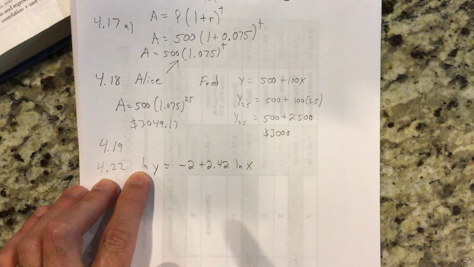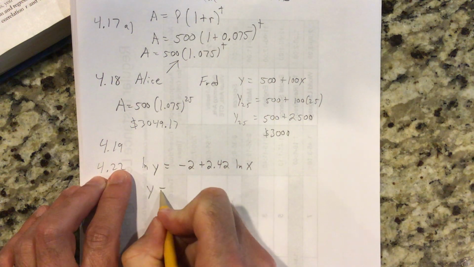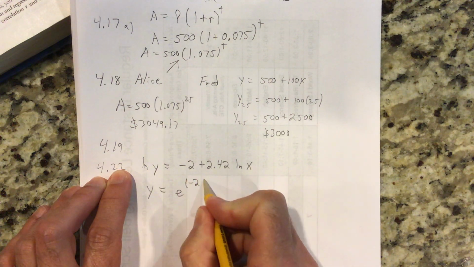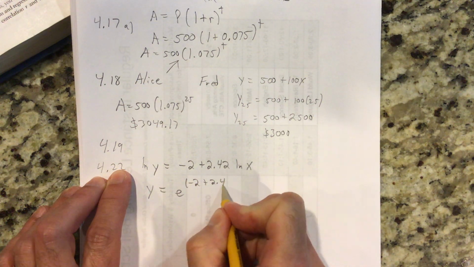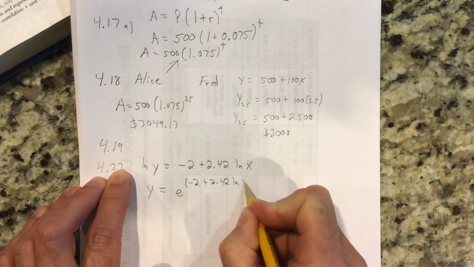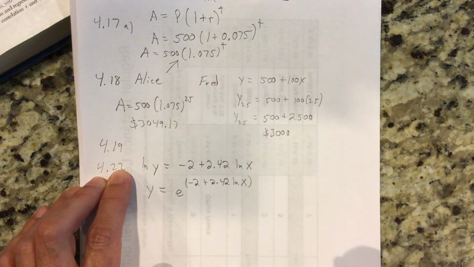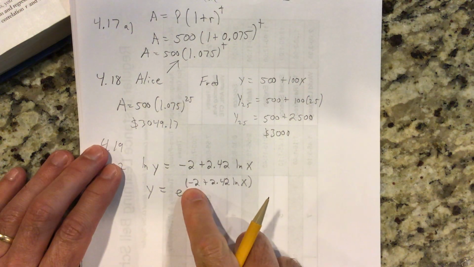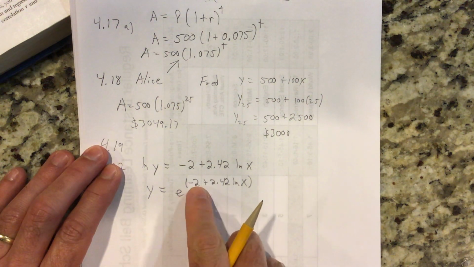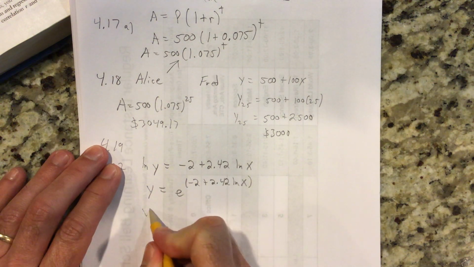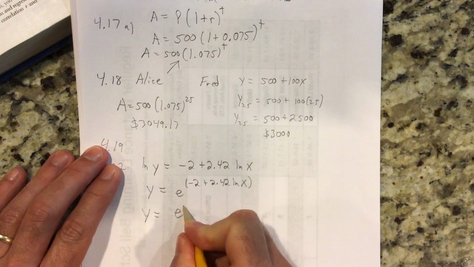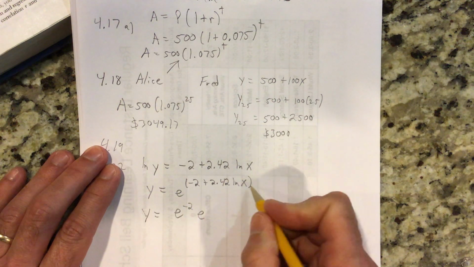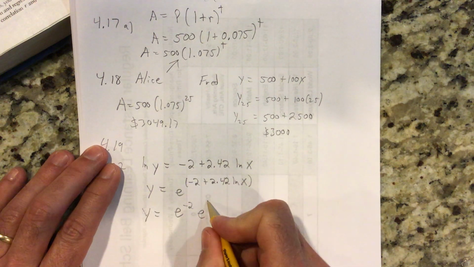So convert this to exponential notation. So the base again is e. Okay, now use properties of exponents first. So if I'm adding exponents, that means I must have been multiplying with the same base. And I'm going to rearrange that.